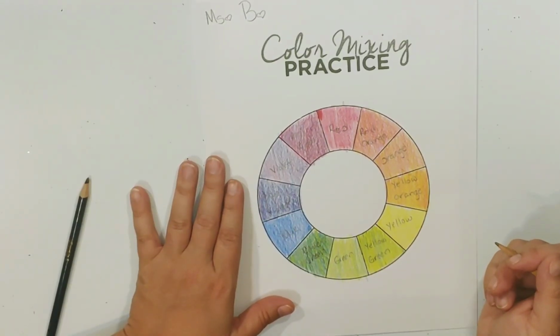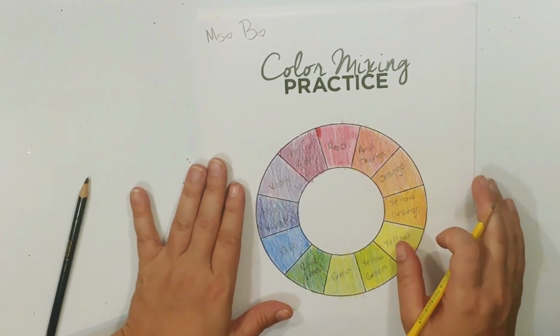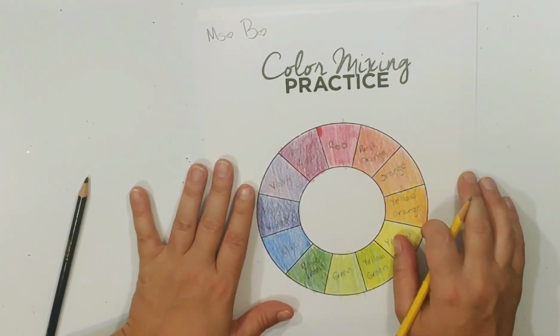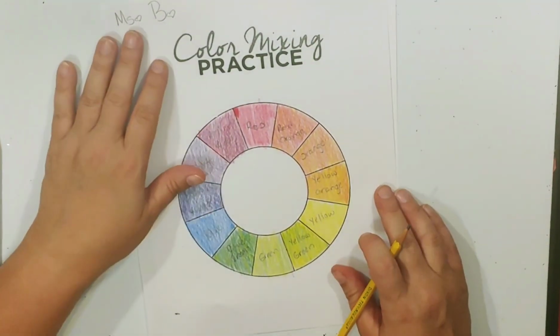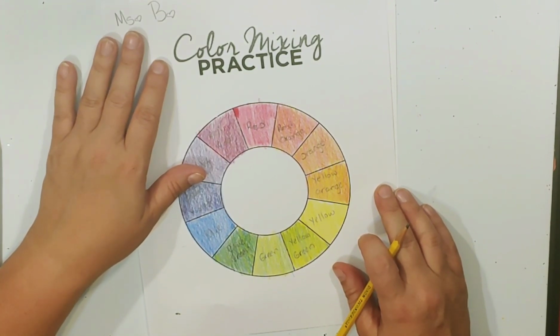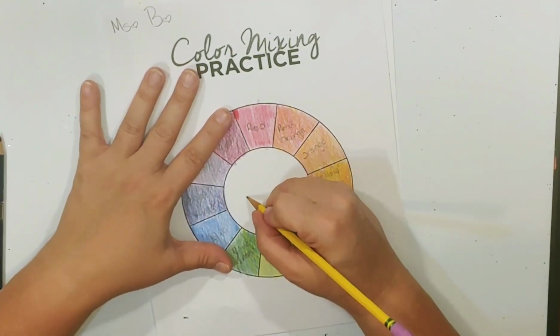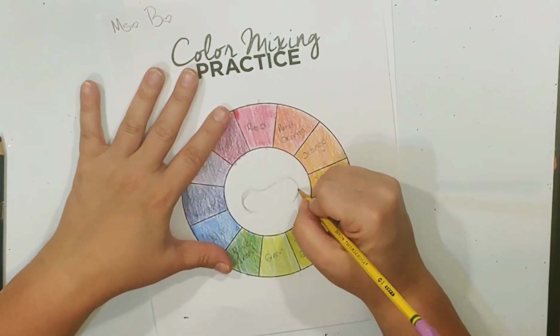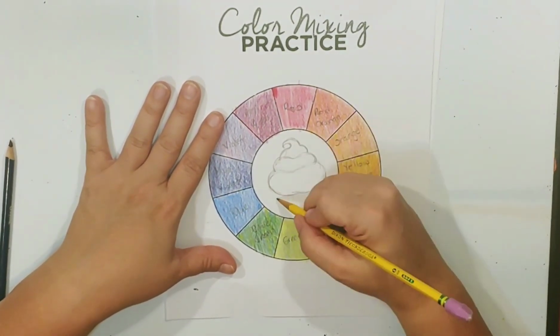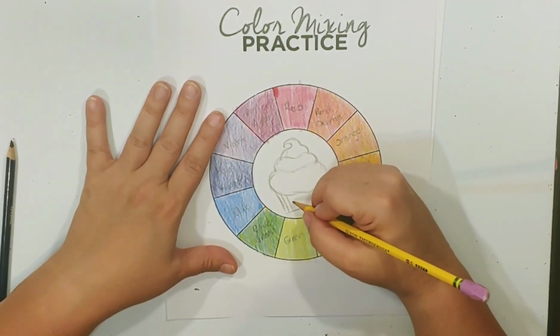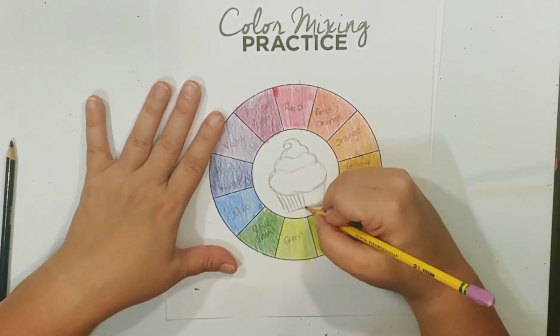I would start with pencil and then color it in using your red, yellow, and blue colored pencils or crayons, and creating all the colors you need from the color wheel. Again, you guys are creating your own design, your own picture inside the center of this color wheel. I'm going to quickly sketch out my design and then color it in so you guys can see it. If you feel inspired by my design, you may absolutely do the same one as me.